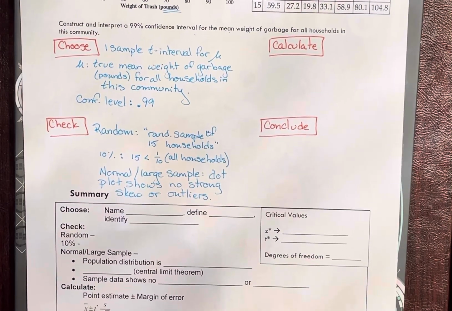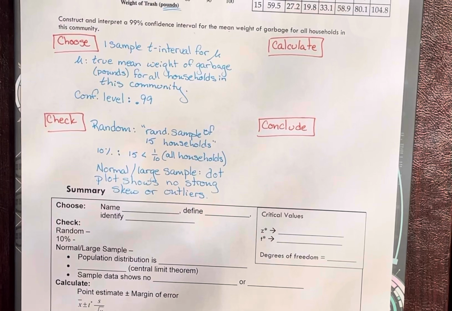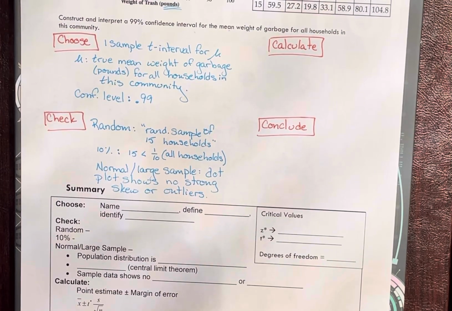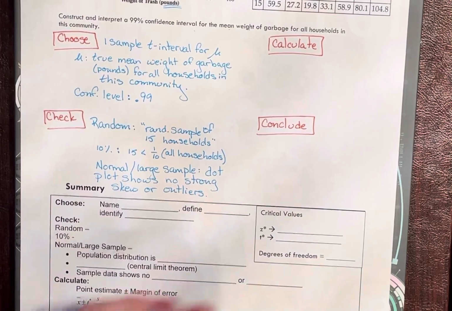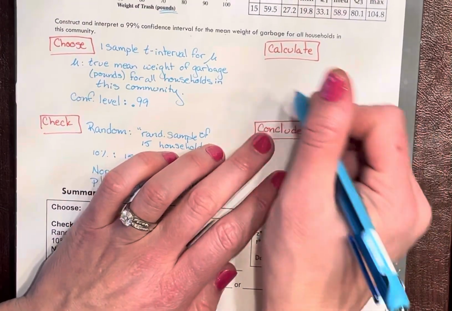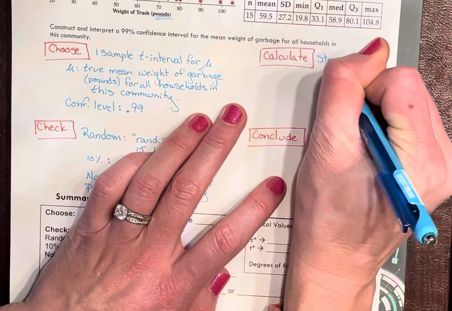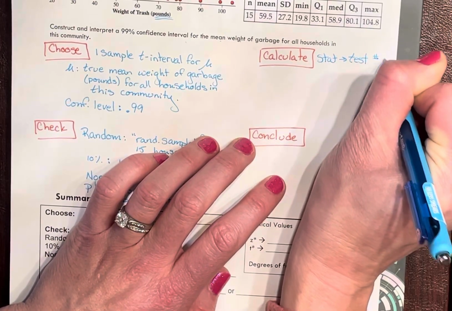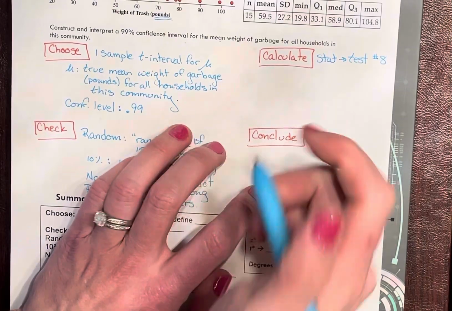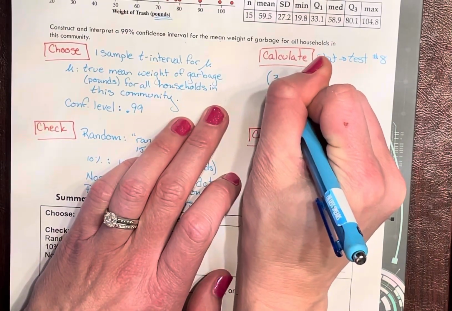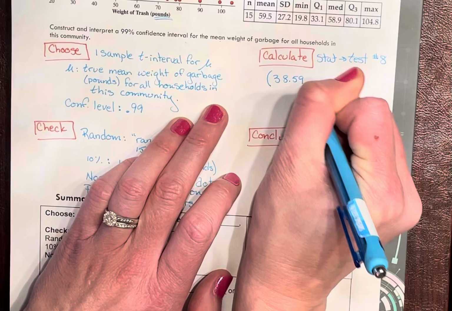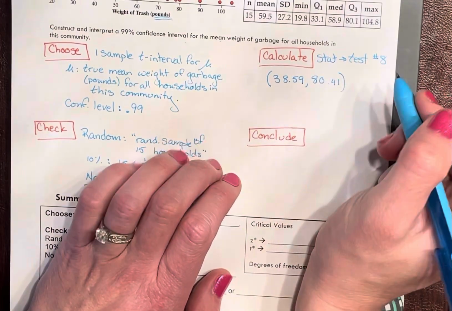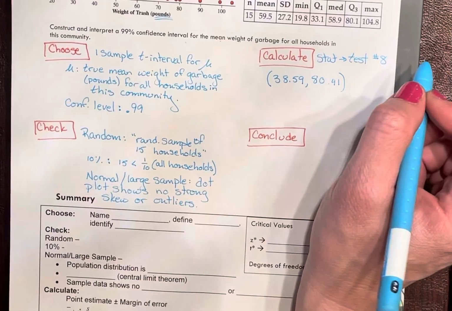So now I'm going to calculate. Do it on your calculator. See if you can find the interval before I put it down. Pause the video, use your calculator, find the interval. You should use stat, test, and choose number 8. You put in all the info and it gives you an interval of 38.59, 80.41.